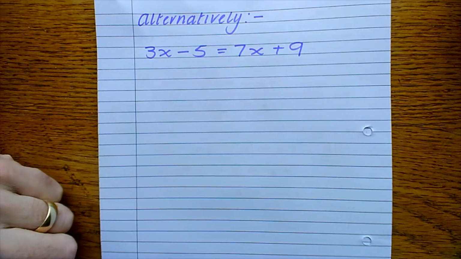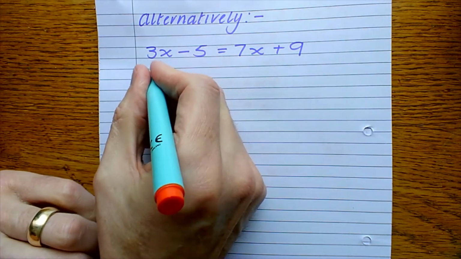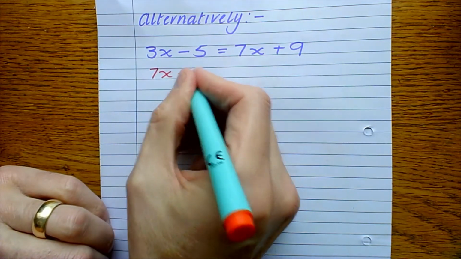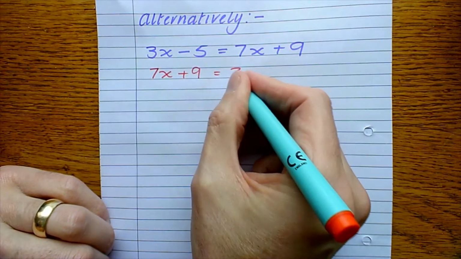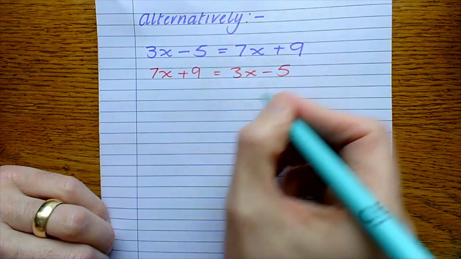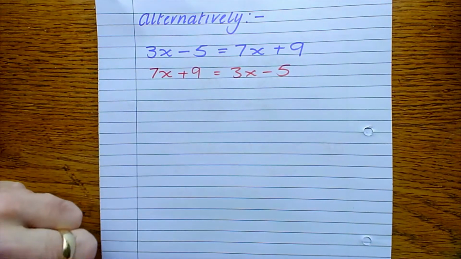There is an alternative way of dealing with that equation, which is simply to rewrite it the other way around to avoid having that negative 4. And obviously this will get us the same answer. Some people just might prefer doing this.